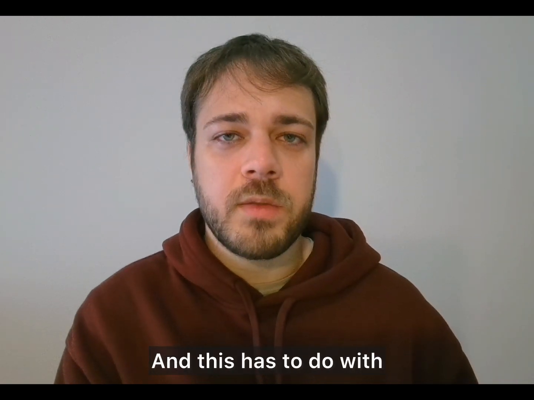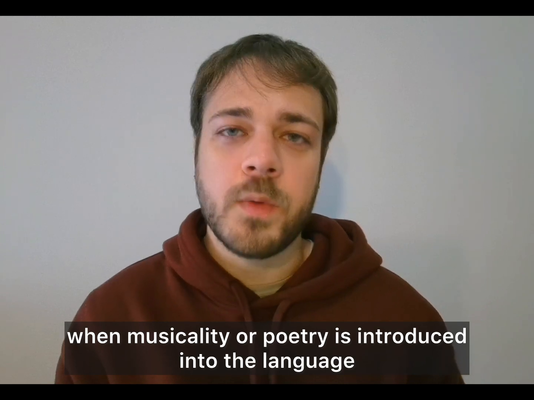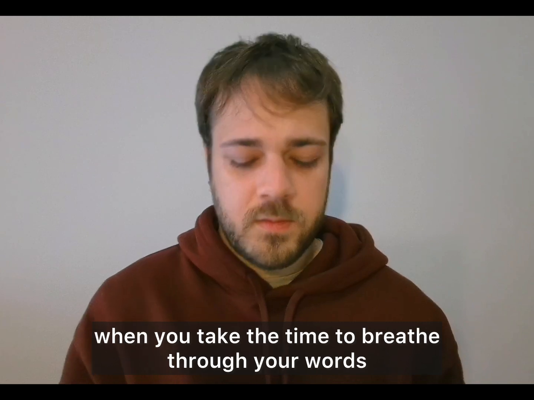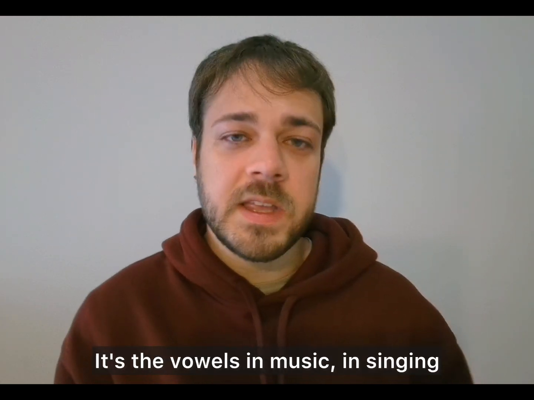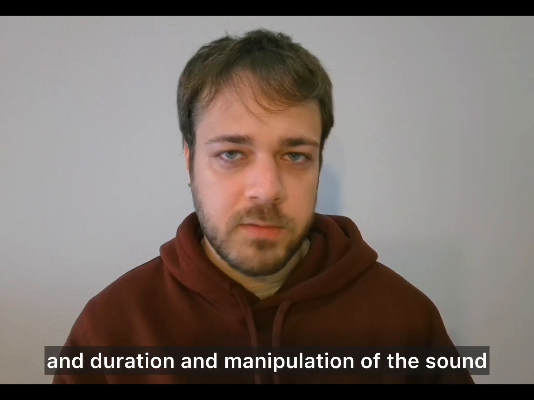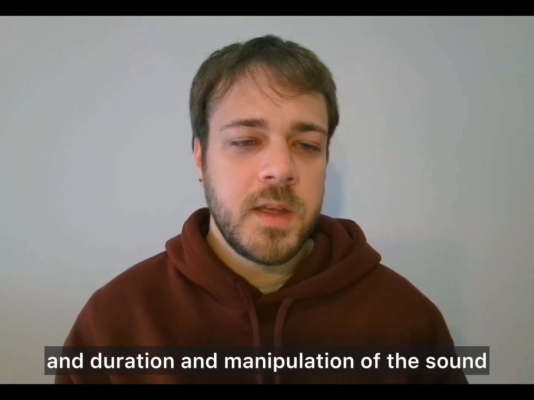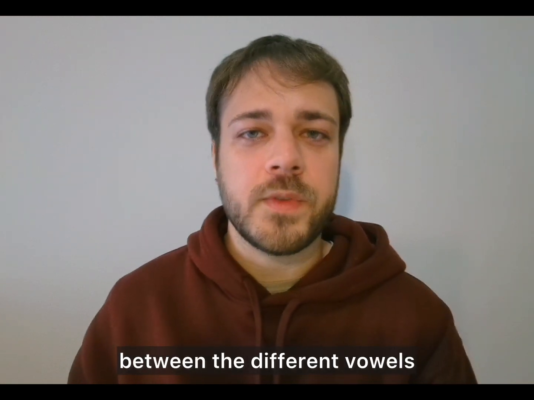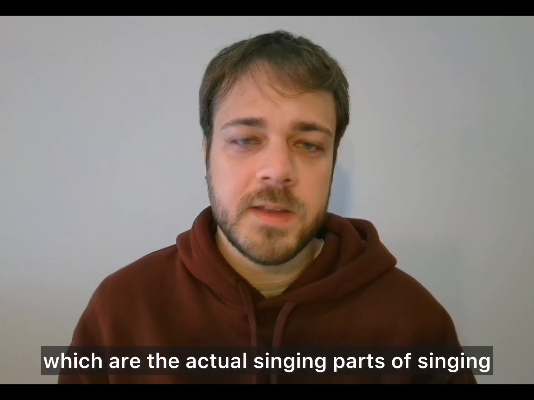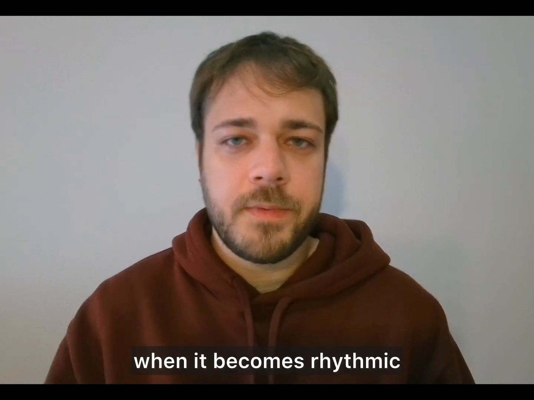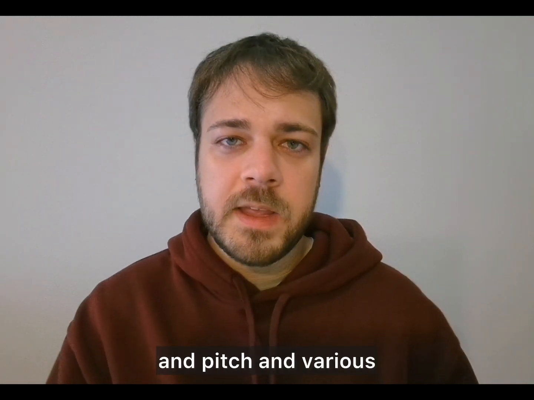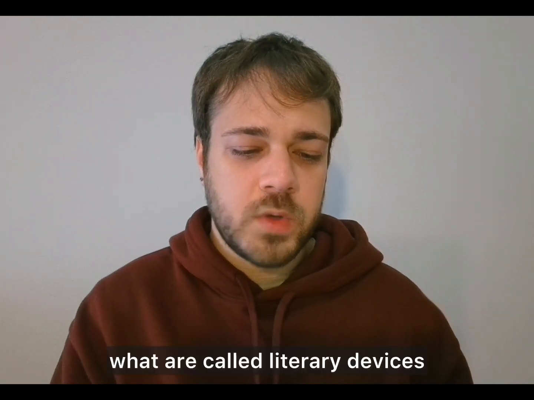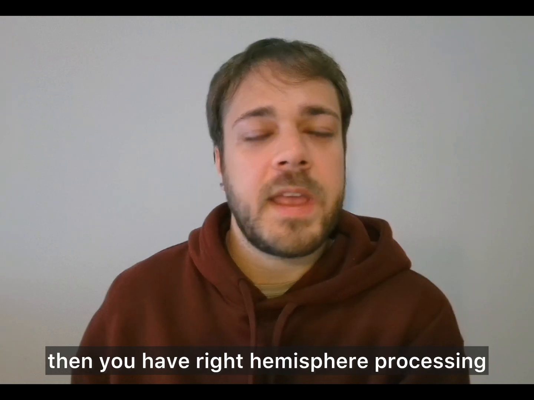And this has to do with when musicality or poetry is introduced into the language, when you take the time to breathe through your words. It's the vowels in music, in singing, that allow for the proper pitch and duration and manipulation of the sound. The consonants are ways to bridge between the different vowels, which are the actual singing parts of singing. And when it becomes musical, when it becomes rhythmic and there's cadence and pitch and various applications of what are called literary devices, then you have right hemisphere processing.